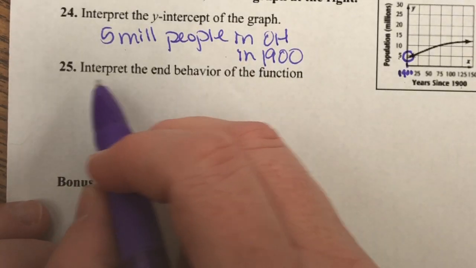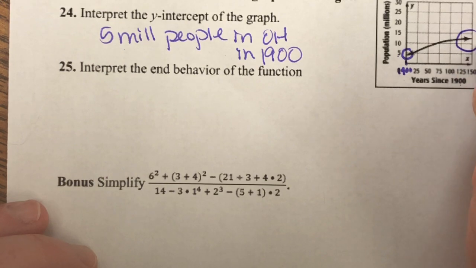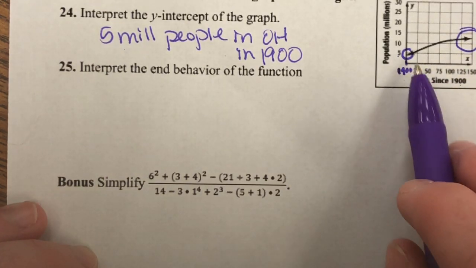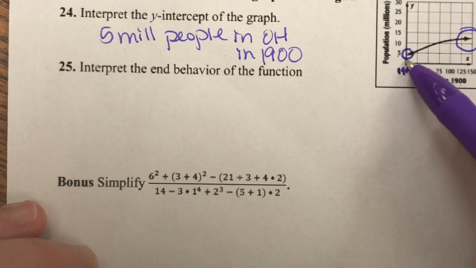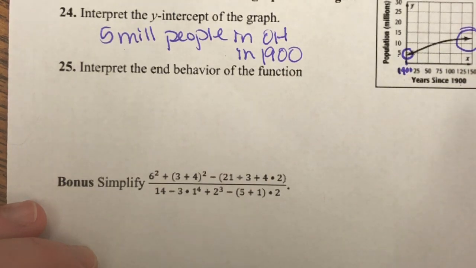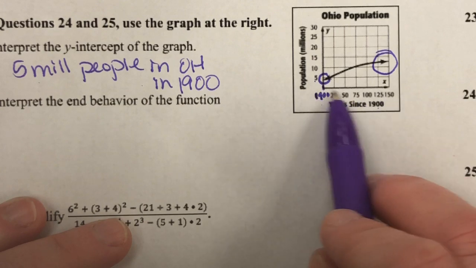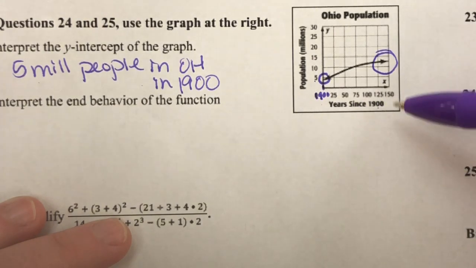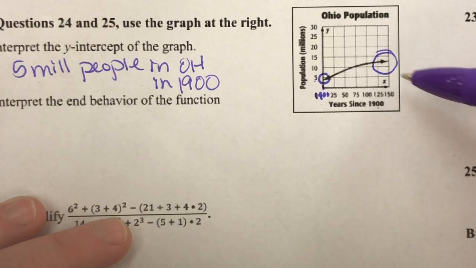And then here we have interpret the end behavior of the function. So the end behavior is over here where this arrow is, right? So basically we're asking, as x gets bigger, as the years go on, what's our graph doing? Is it going up, or is it going down, or is it staying constant? What does it look like it's doing?